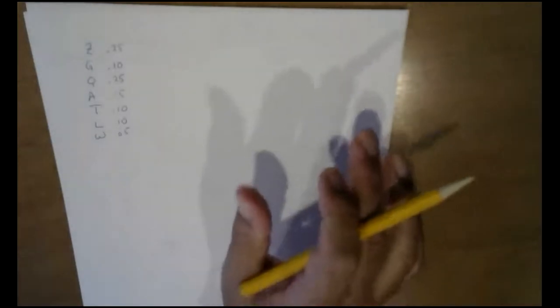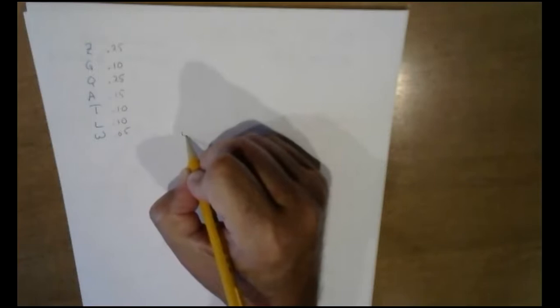Okay, so let's build a Huffman tree. Give me 2 letters to start with. Well, it's got to be W as one of them, correct? W and L, since they sit beside each other. This is a 0.05, this is a 0.10, so those 2 are going to combine to give me a 0.15. Okay, so these 2 give me a 15, and I can make notes over here if I want.